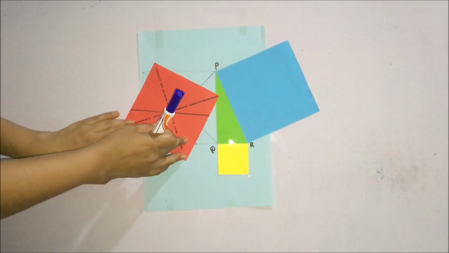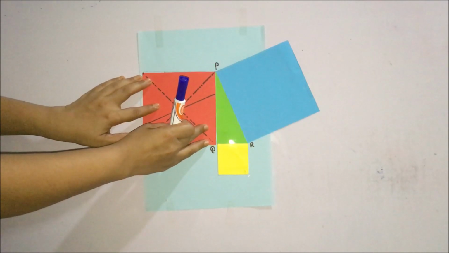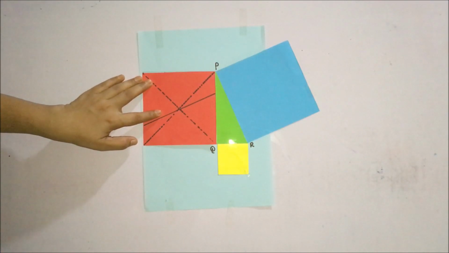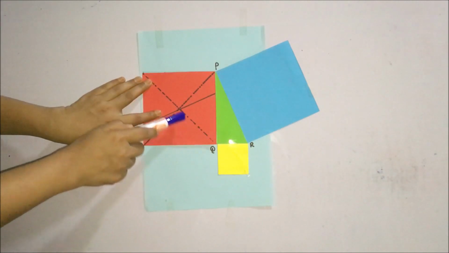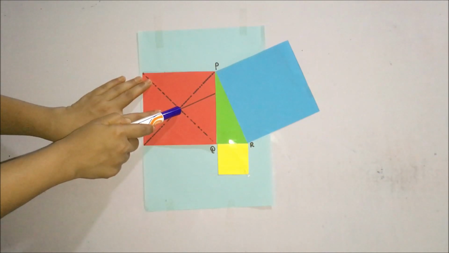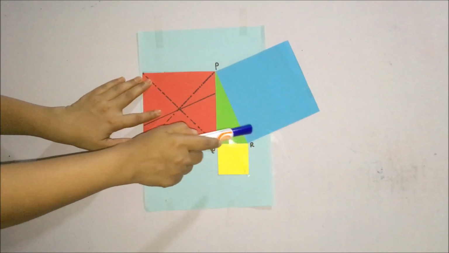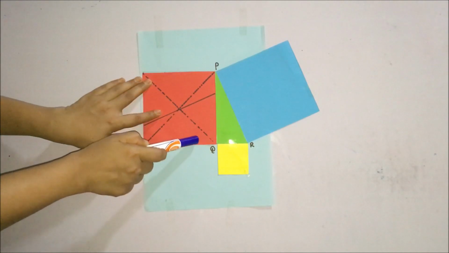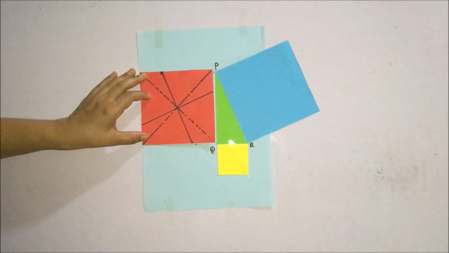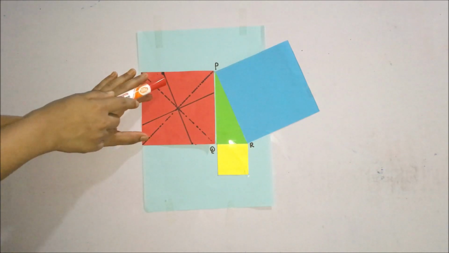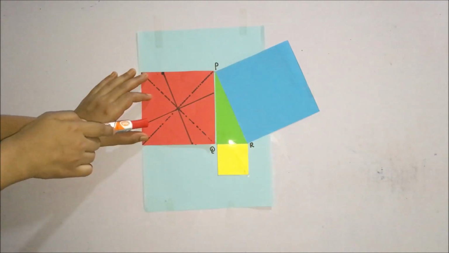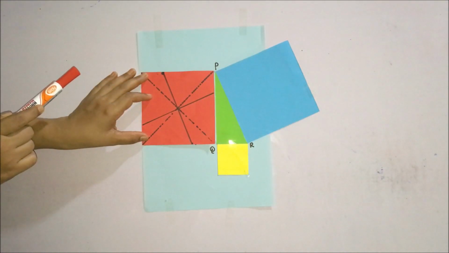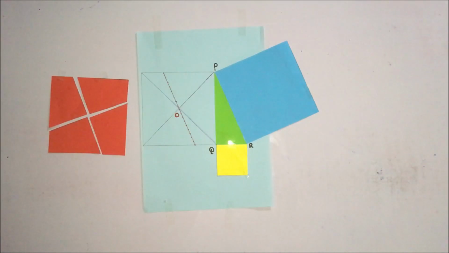Then rotate this square and again draw a line parallel to PR through this point O. Then cut through these lines. Then you will get 4 pieces. After you cut it, you will get these 4 pieces.